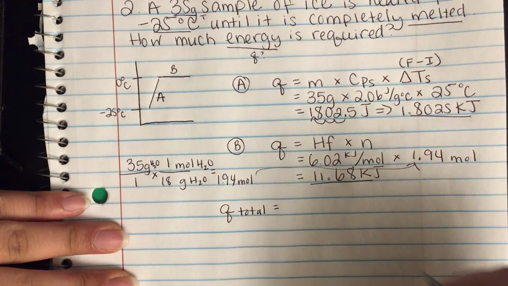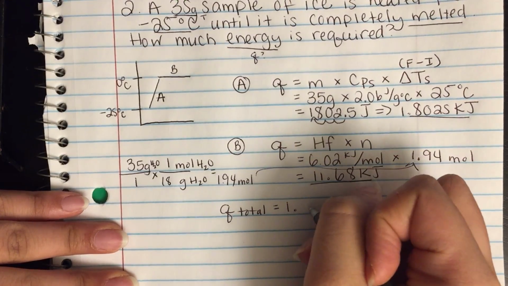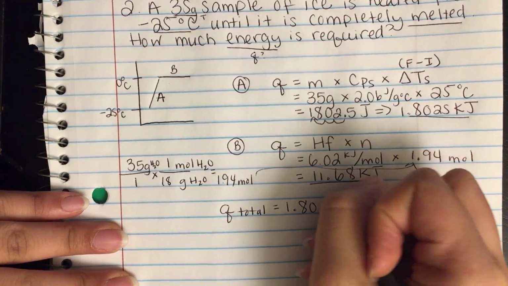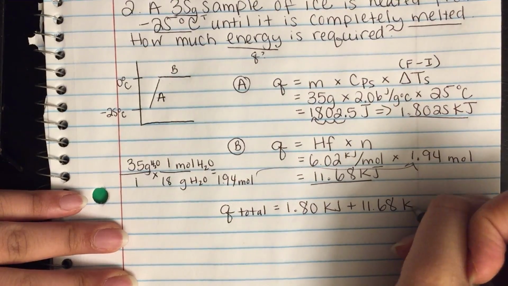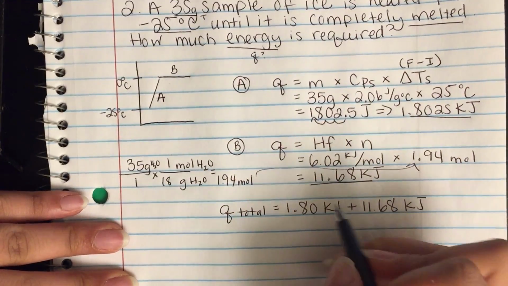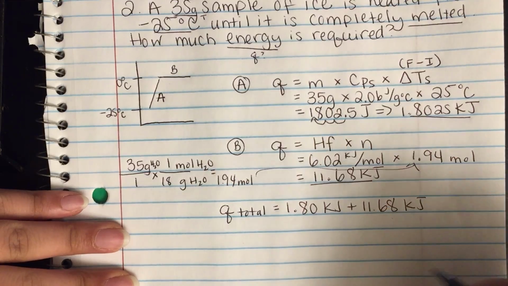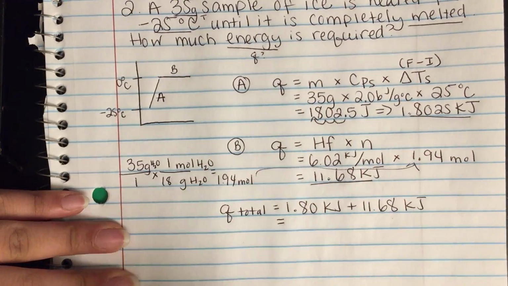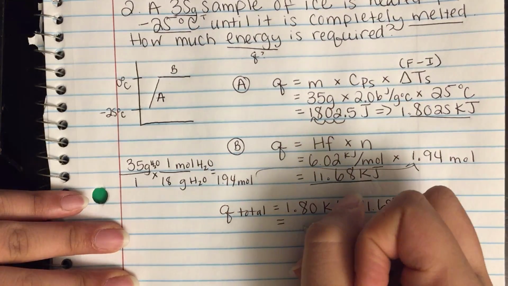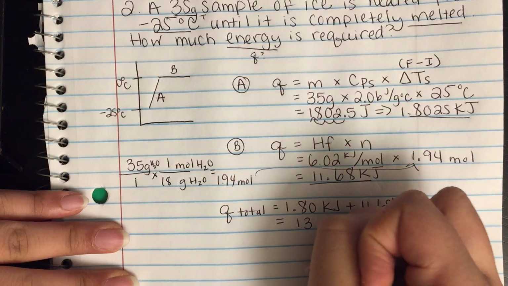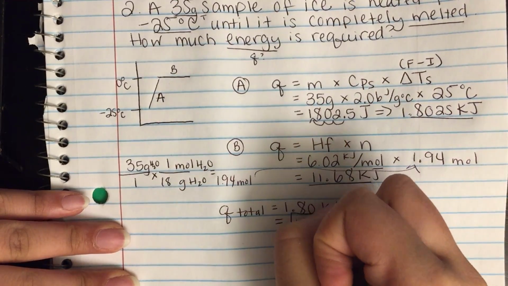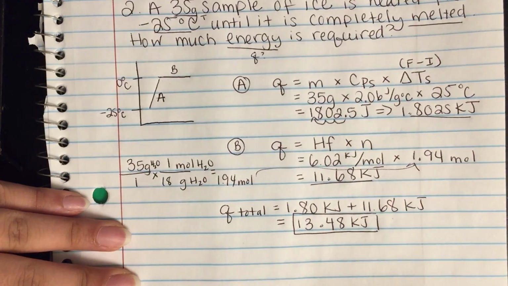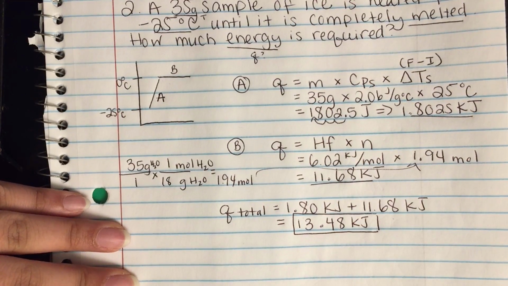It's our total amount of energy, and that is 1.80 kilojoules plus 11.68 kilojoules. When I'm adding, I typically want to make sure that my numbers are rounded to the same point. So if I add that together, I'm going to get 13.48 kilojoules. And here's my answer. Now, if you rounded to a different point, your number might be slightly different than mine.